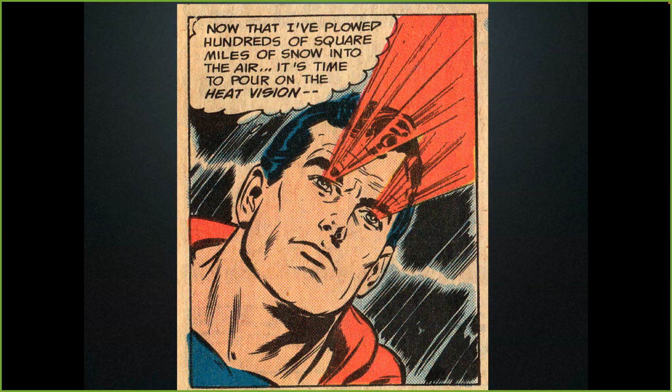Again, this idea of special effects, like how do you create special effects? So here's Superman with his X-ray eyes. So he's plowed through hundreds of square miles of snow into the air. It's time to pour on the heat vision.